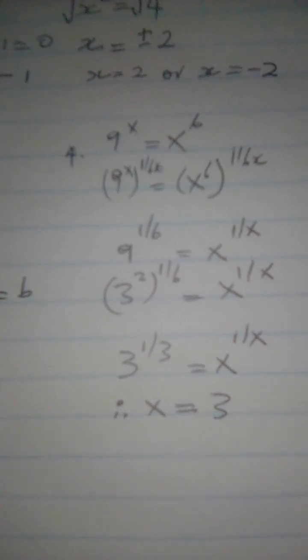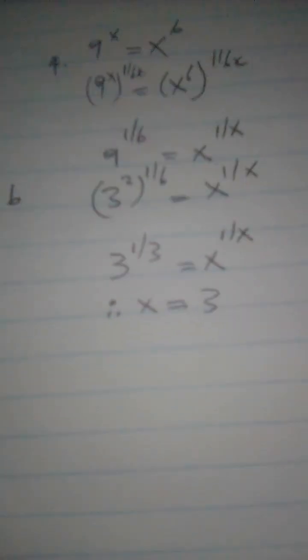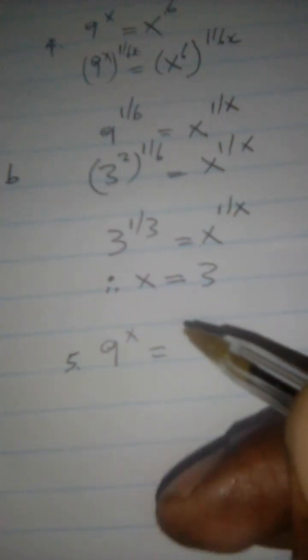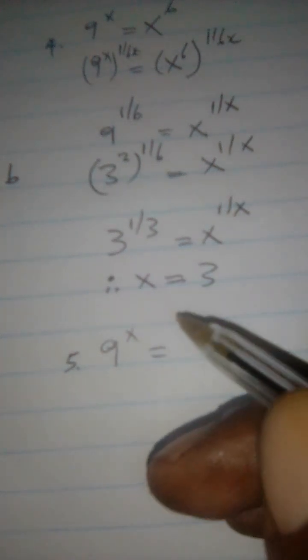The second method that I spoke about, I can use, is 9 raised to x equal to x raised to 6. So from here we have the same problem that you're gonna express differently.